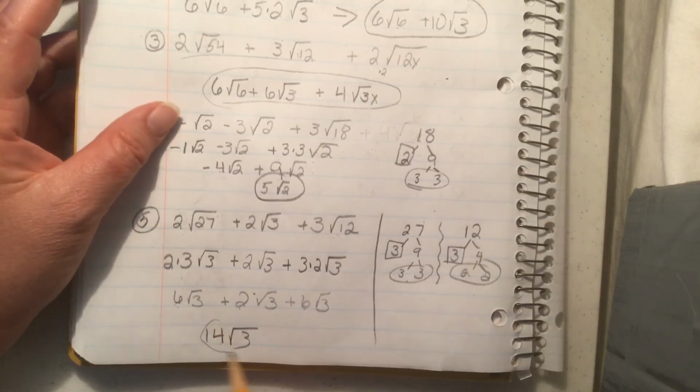All right, one more thing I want to show you, and then we'll move on, is if you have the variables underneath the radicals, it works the same kind of way. All right, so if I have 3 square root of 27a cubed.